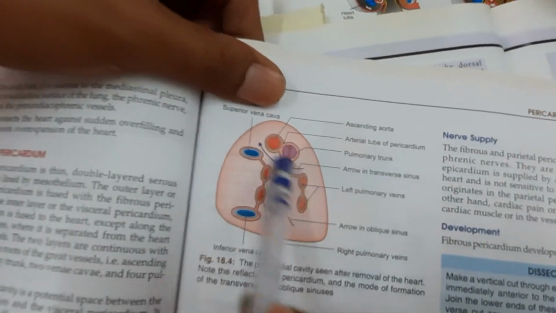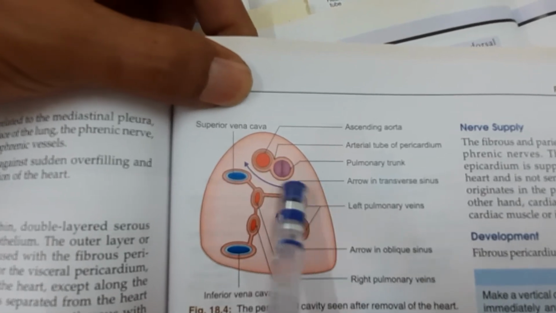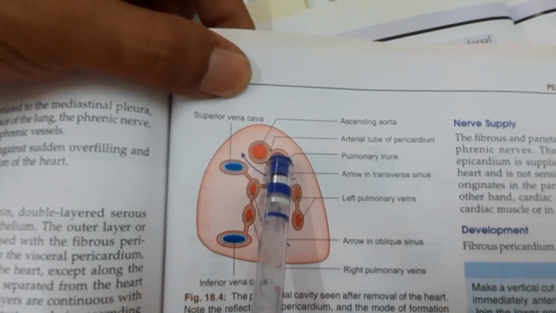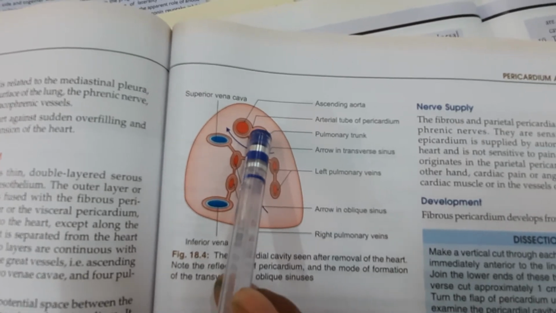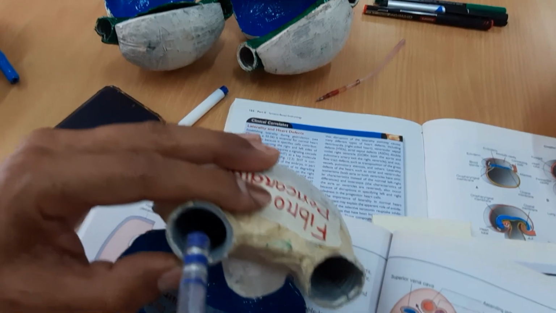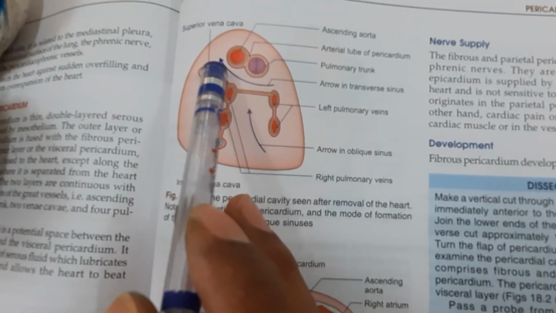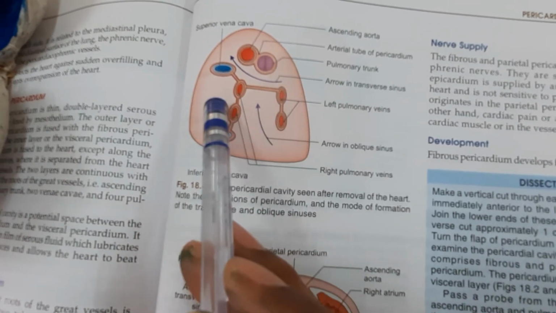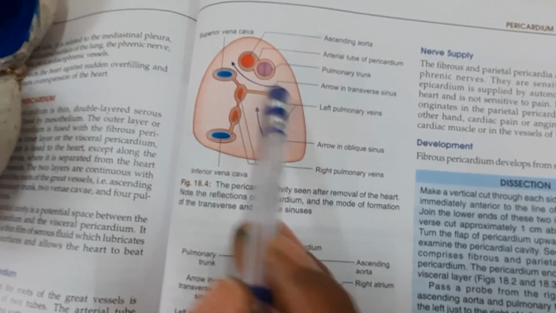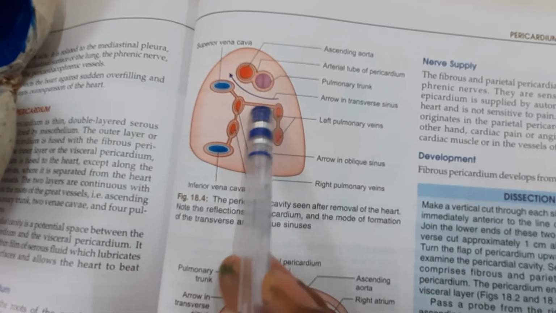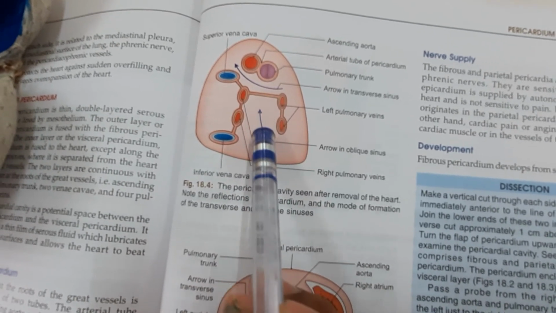Here you see, this is the transverse sinus. The anterior boundary of the transverse sinus is the arterial end, which will be divided into the pulmonary trunk and aorta. The posterior boundary will be the superior vena cava, inferior vena cava, and all four pulmonary veins. And this is the blind pocket, which is the oblique sinus.